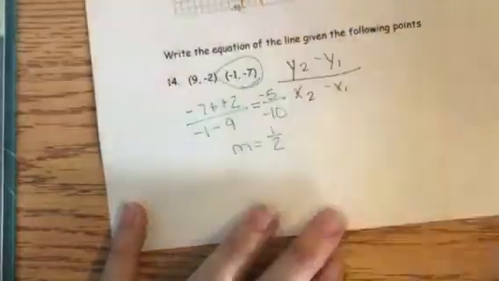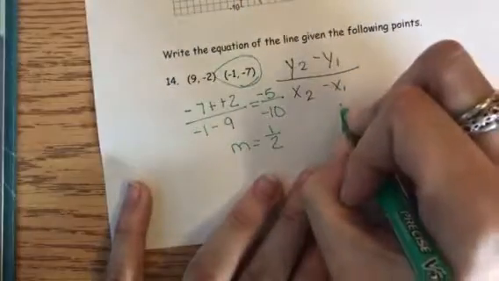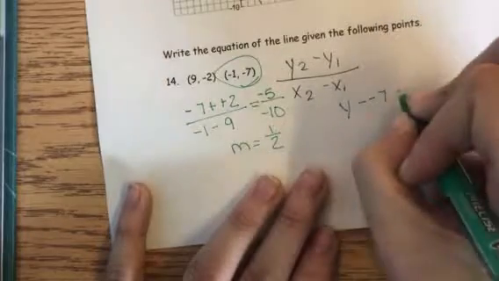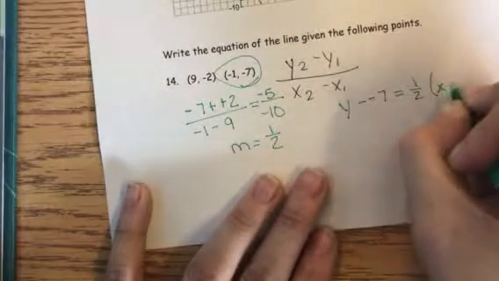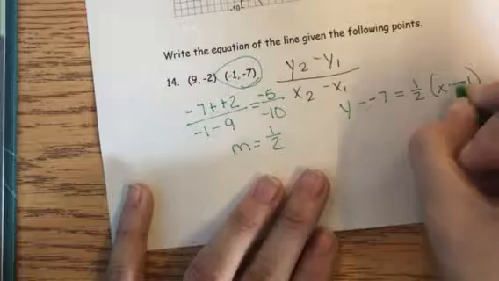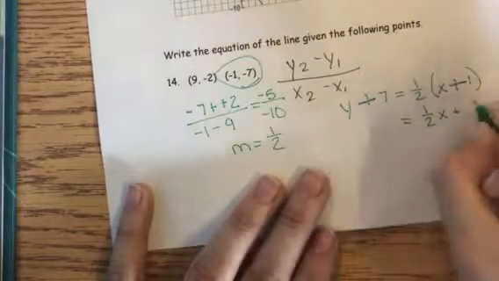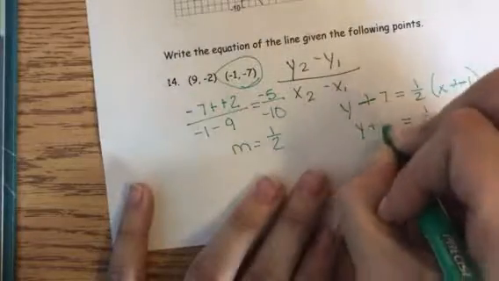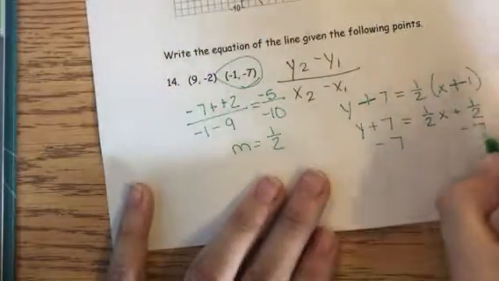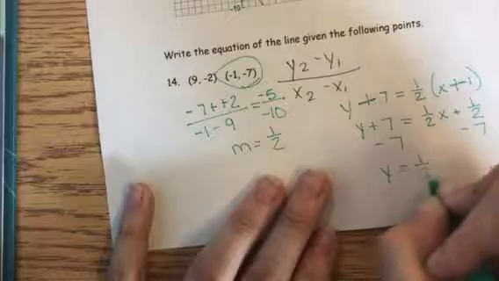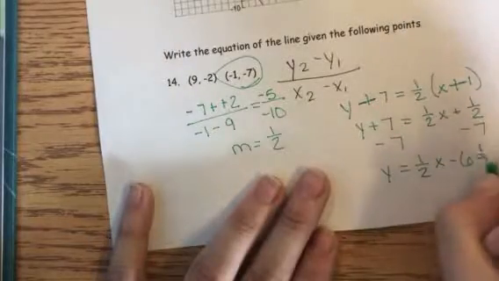So I'm going to pick the negative 1, negative 7. So I'll say y minus negative 7 equals 1/2 times (x minus negative 1). Your work might look different here if you picked another point, but your answer in the end should be the same. Subtract the 7, and I'll get y = 1/2 x - 6 and 1/2.